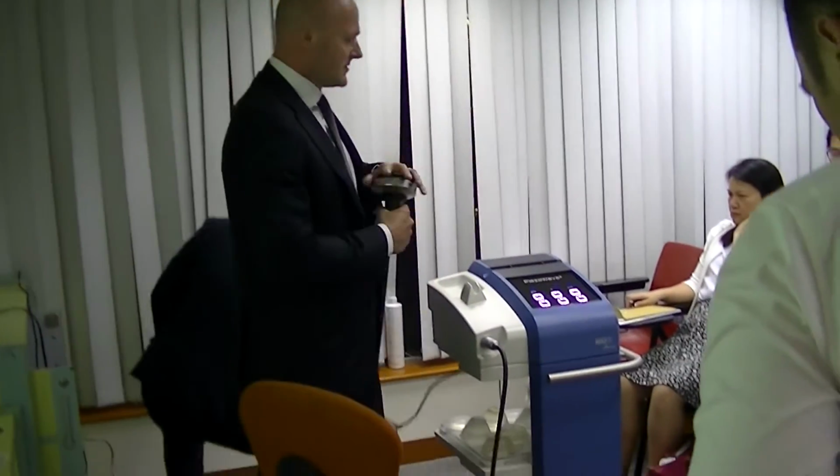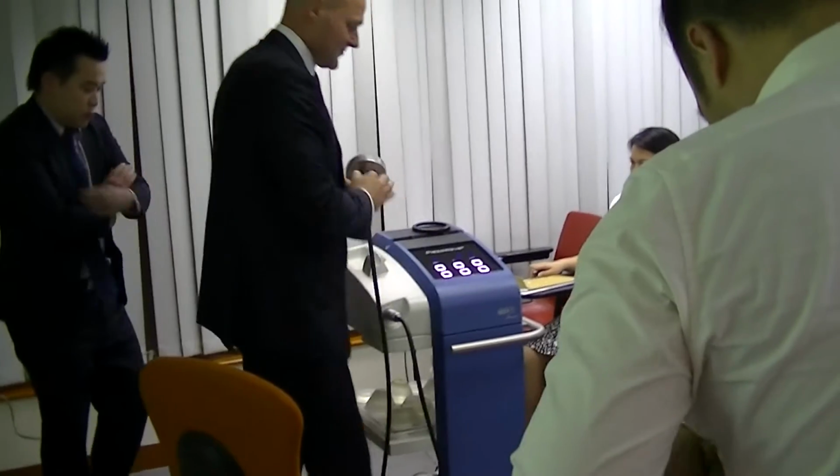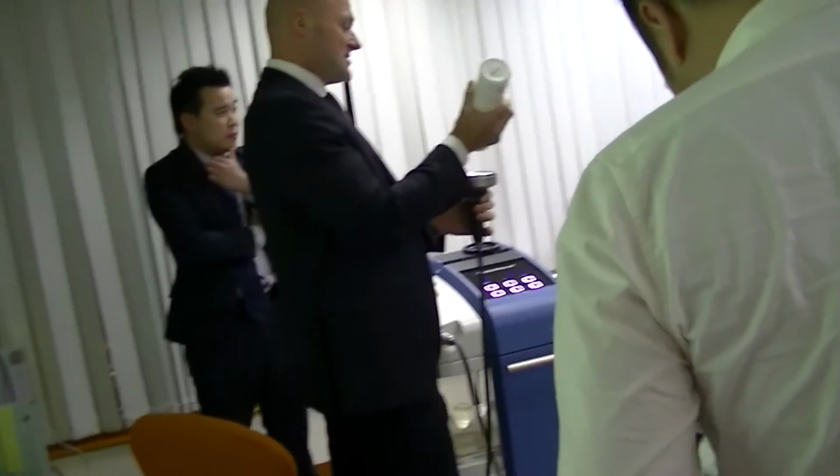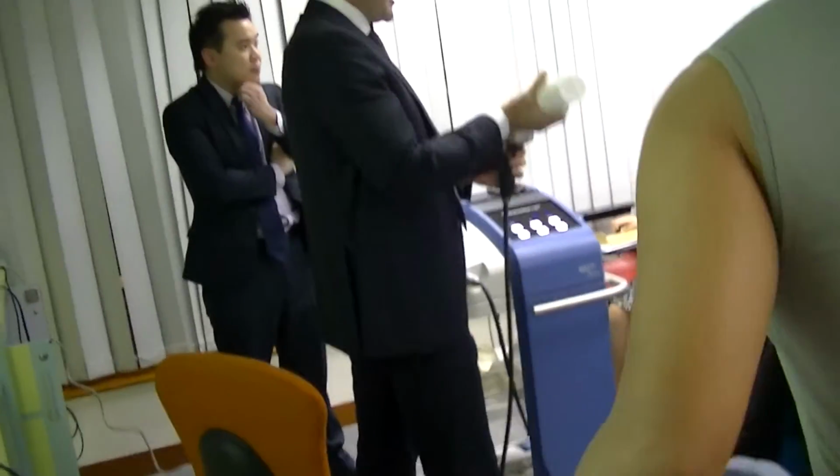And we take our device, and it needs some gel as a coupling agent, so the shockwaves can come out. So you use a little bit like this.